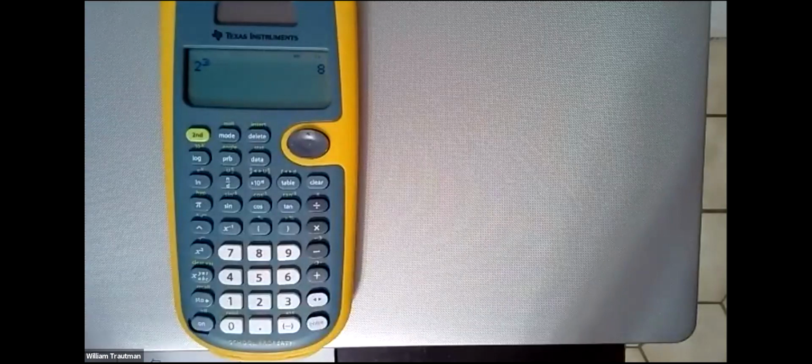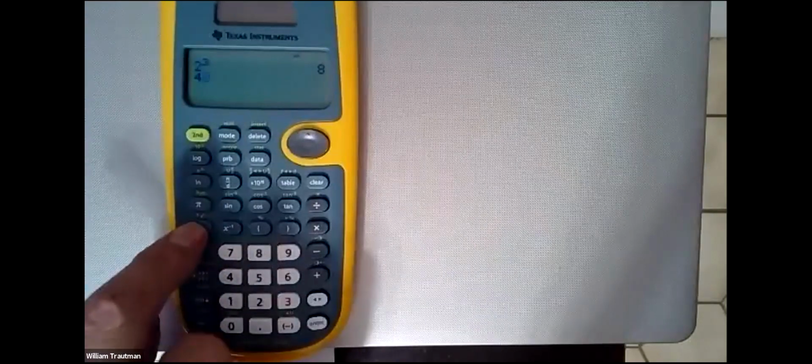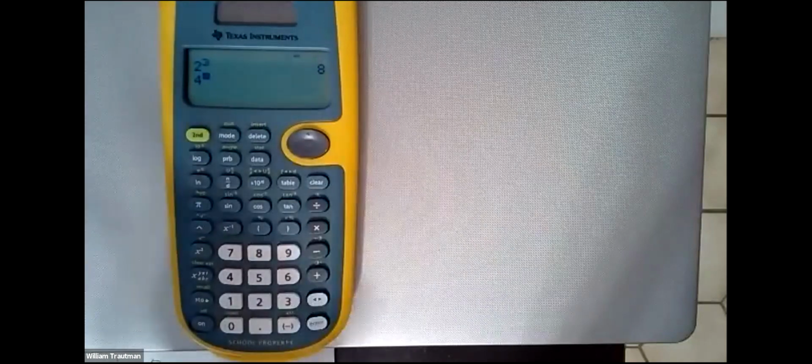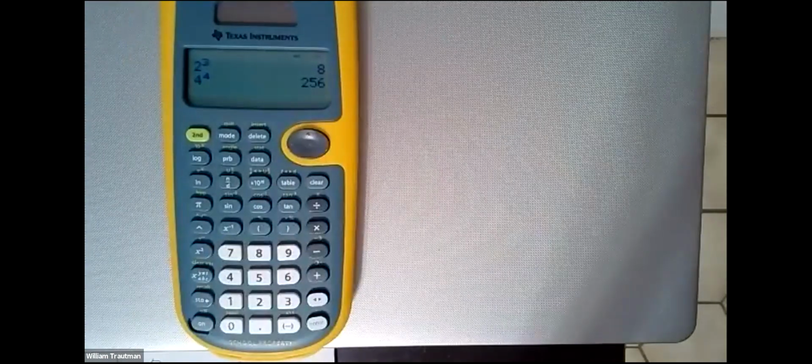Let's try 4 to the fourth power. 4, then this arrow raises the little black box up to the exponent form. 4 to the 4 power. When I hit enter, oh, I did. How come nobody told me I got it wrong? It's 256. So let's go back to that problem.